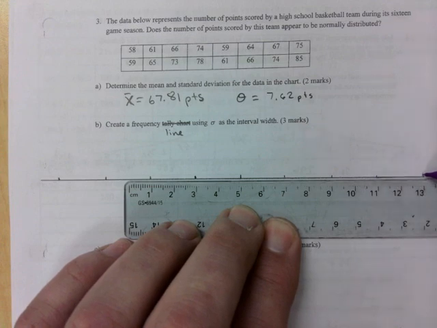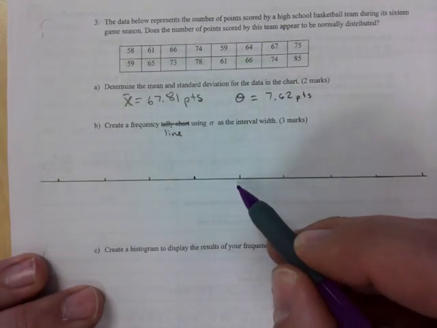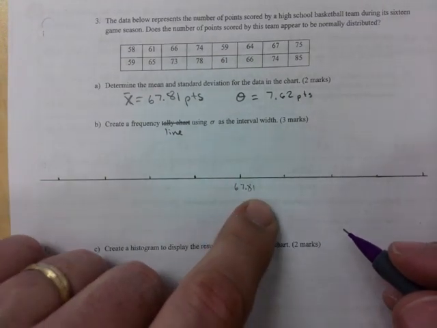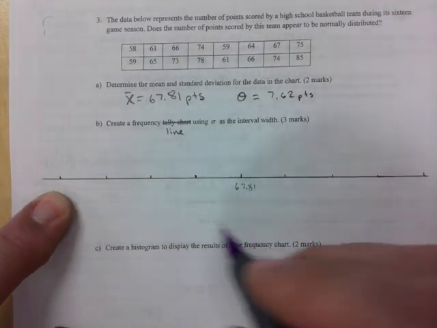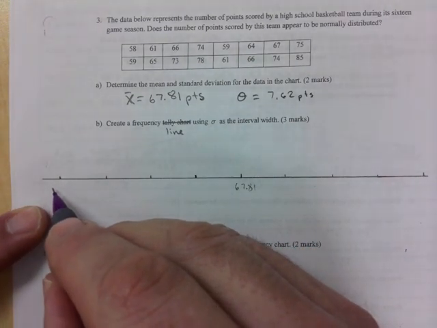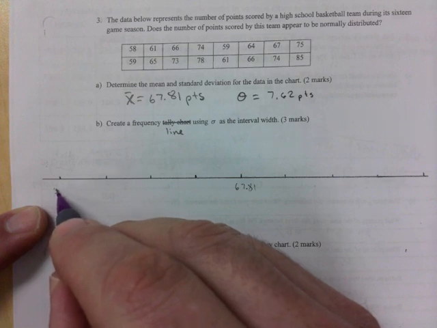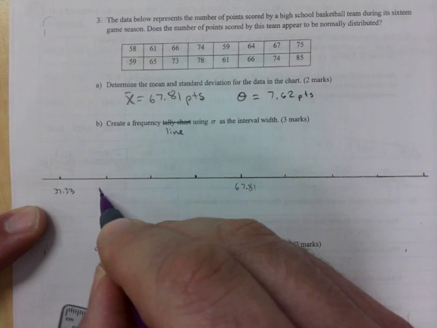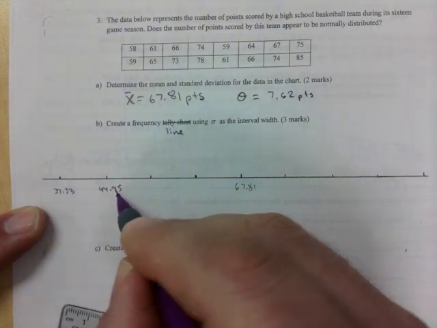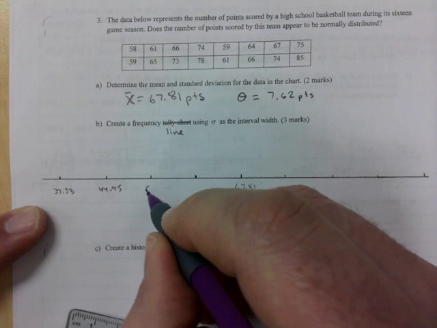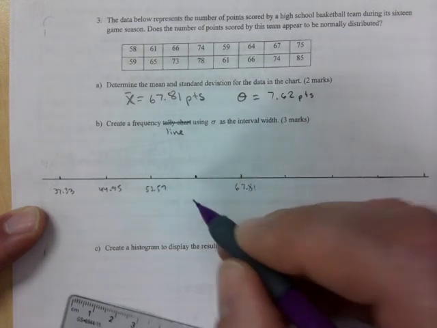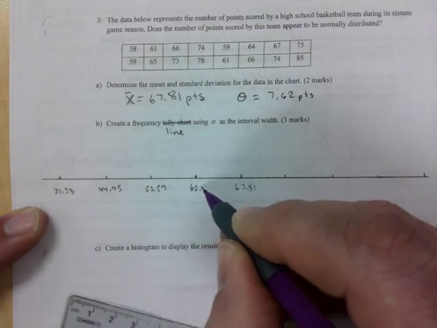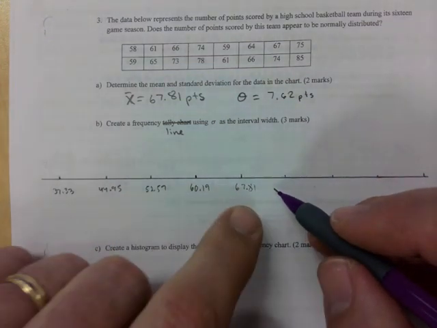Right here, keep going a bit. So this would be my 67.81. If you add the standard deviation and you subtract, I will just copy these values down. You get 37.33, and you get 44.95. You get 52.57, and then you get 60.19. Keep adding, right?